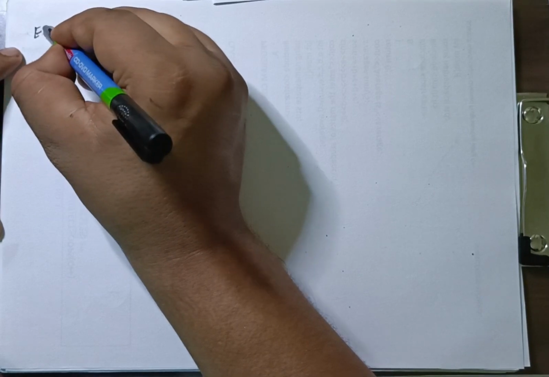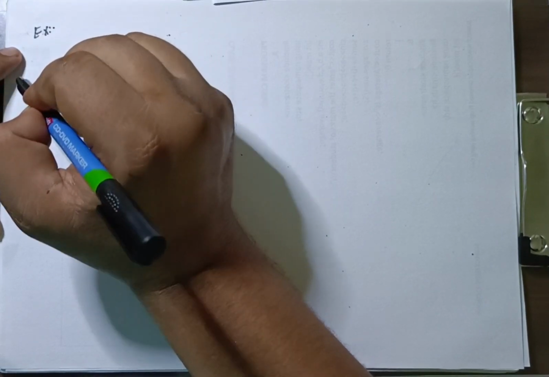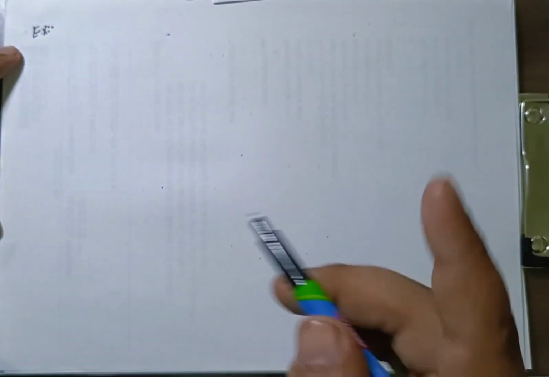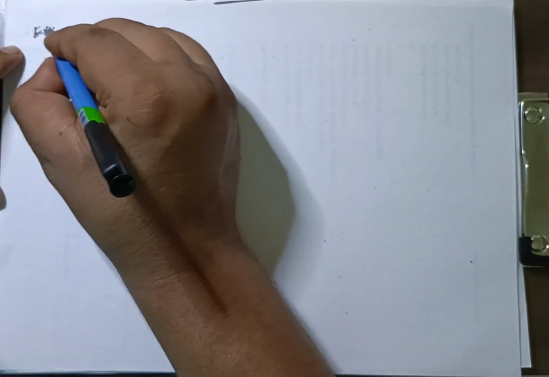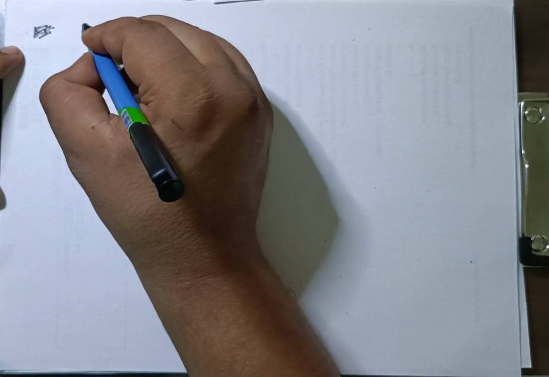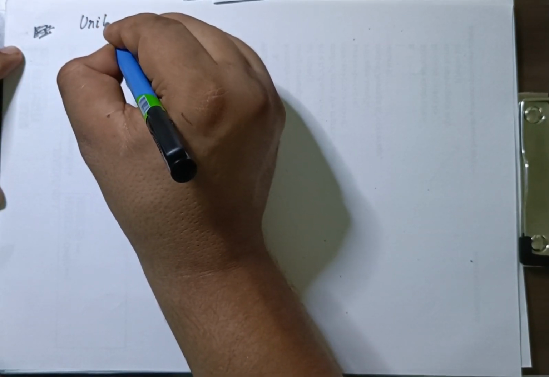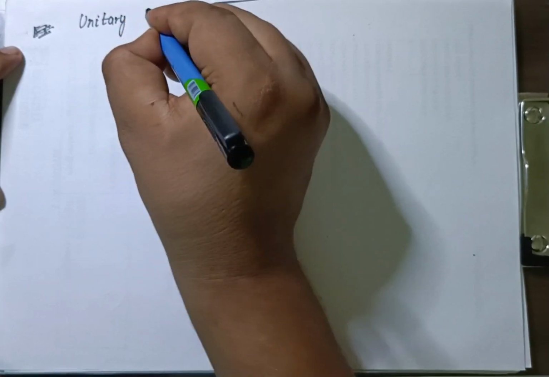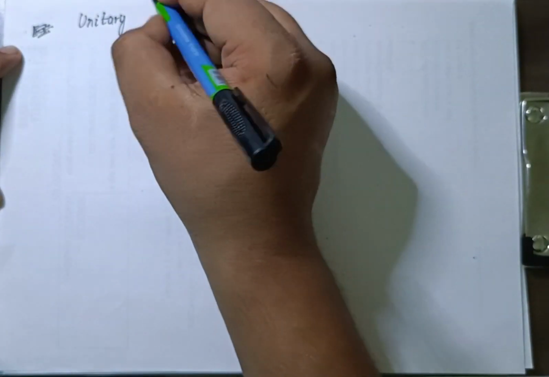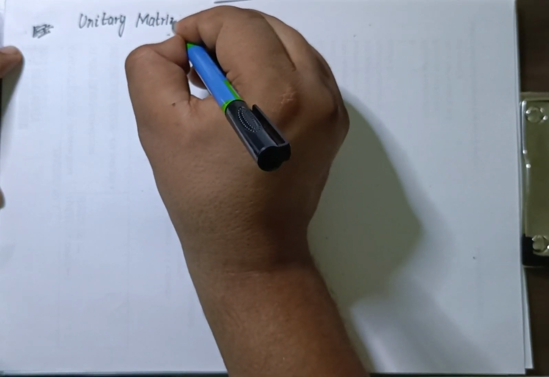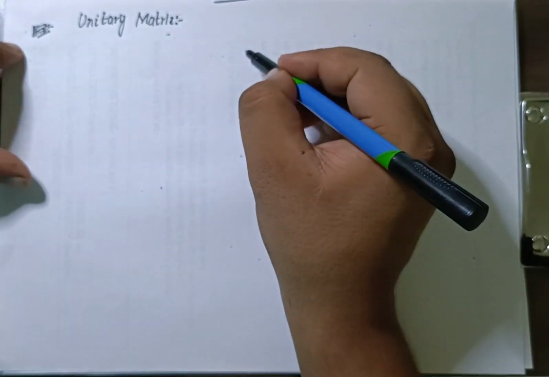Now for example, let me do, but before going to the examples, I would love to explain some other matrices related to the skew Hermitian and Hermitian, like the unitary matrix. Unitary matrix. So what about the unitary matrix?